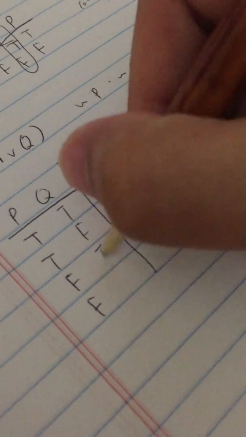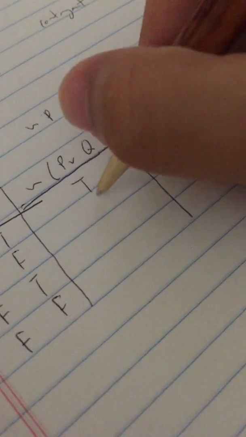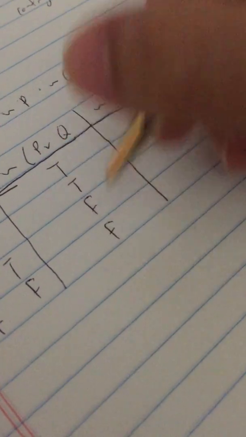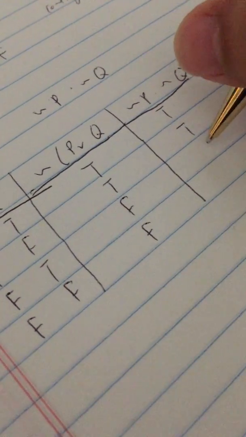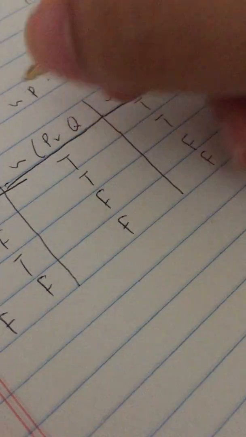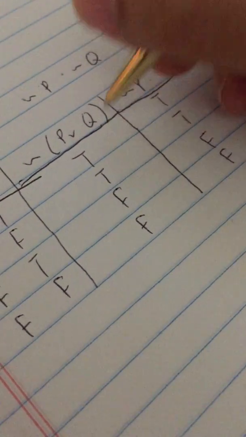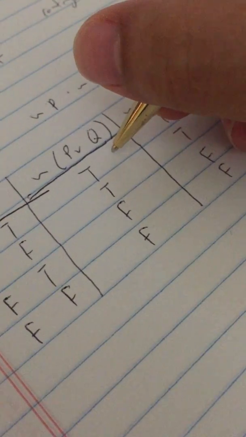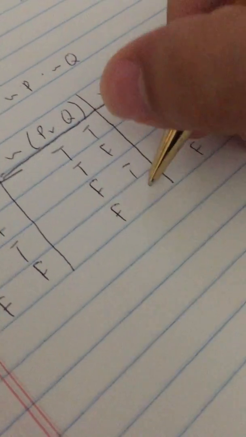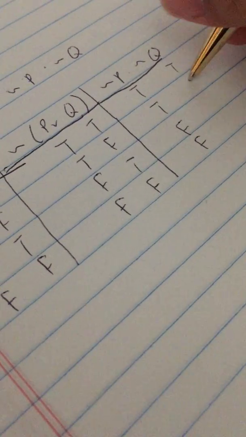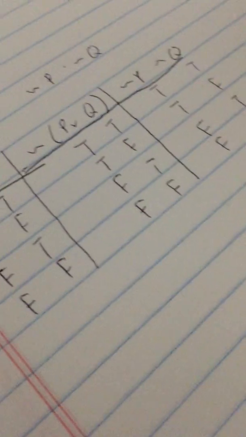Okay? So let me go ahead and fill in my truth values. Again, this is filled in for you with the exercises, but it's true, true, false, false for P, and true, false, true, false for Q. I'll go ahead and fill them right over here as well. Oh, I forgot to print these here. Okay. True, true, false, false, true, false, true, false.